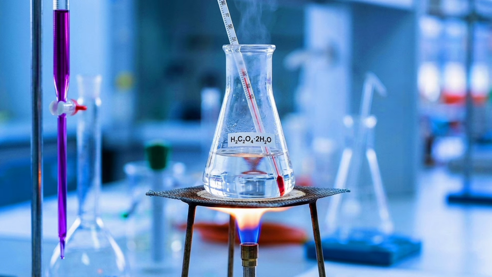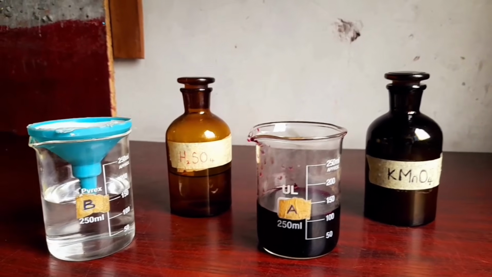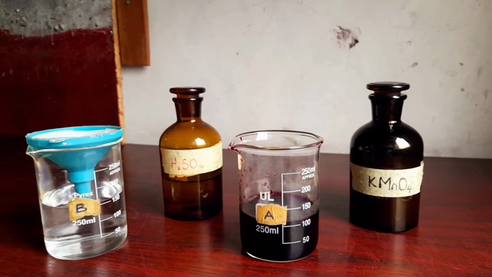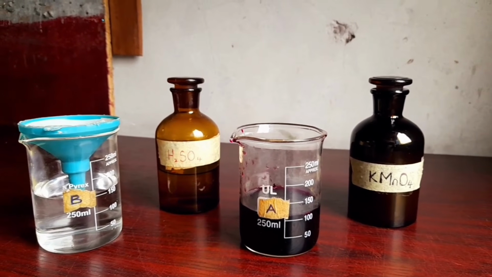Now why also do we not need an indicator in this reaction? We discovered that when I called out what we need, I didn't add an indicator. In redox reactions, especially that concerning KMnO4, KMnO4 is a self-indicator.